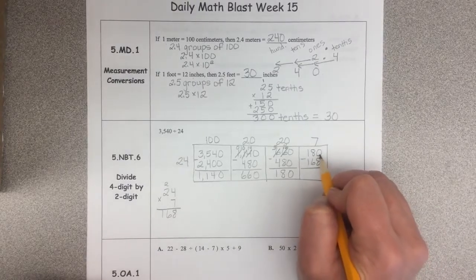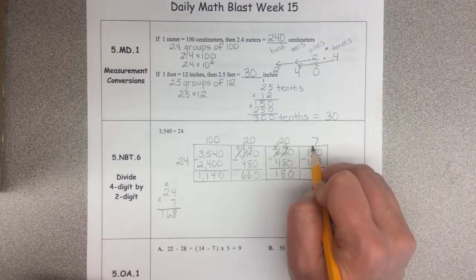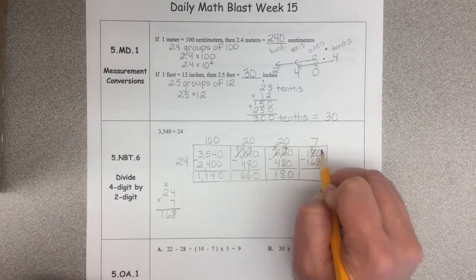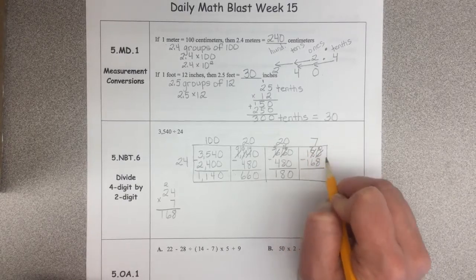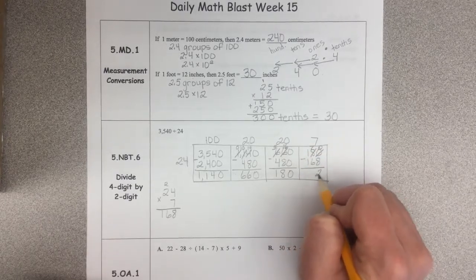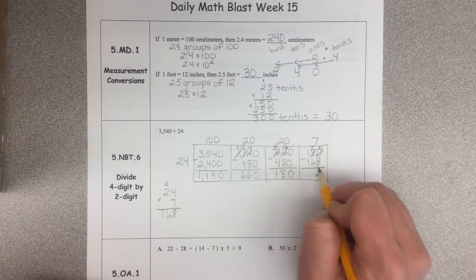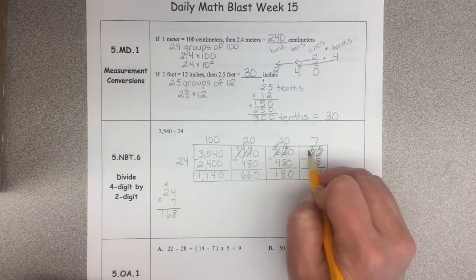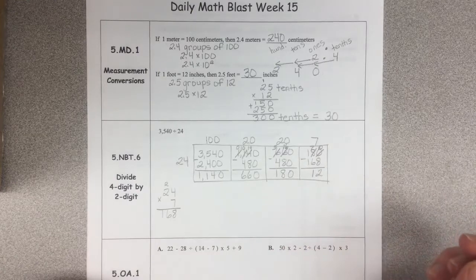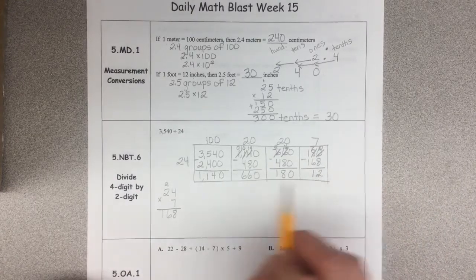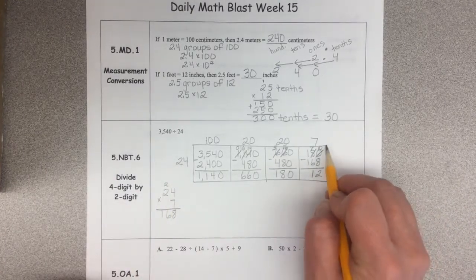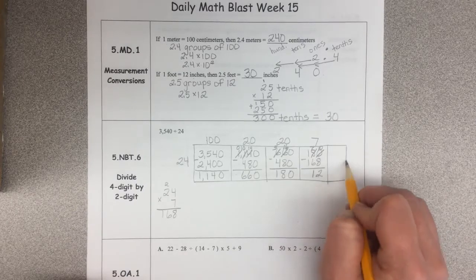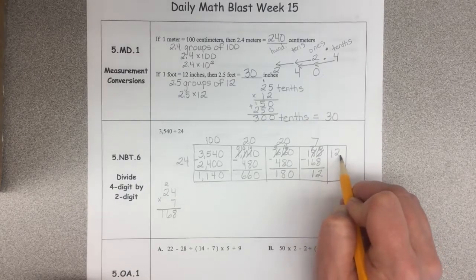I cannot take 8 from 0 ones. I'm going to borrow one of my tens, decompose that to 10 ones. 10 ones minus 8 ones is 2 ones, 7 tens minus 6 tens is 1 ten, and 100 minus 100 is nothing. I have 12 left. I cannot get any more groups of 24 out of the 12 here, so that 12 will become my remainder.